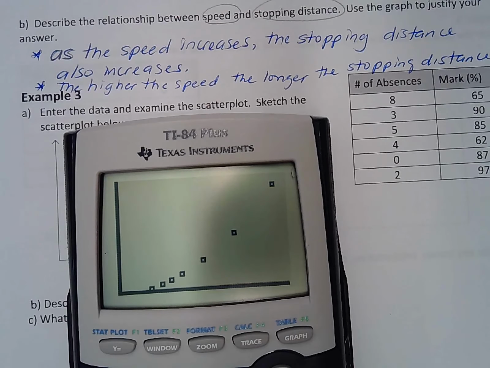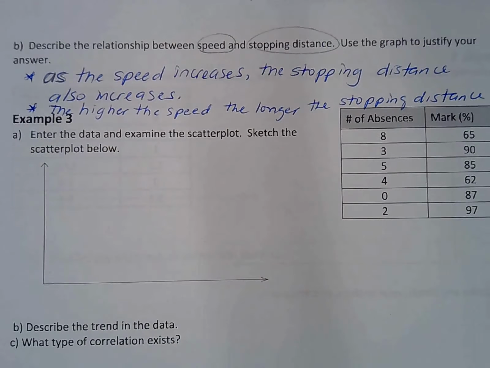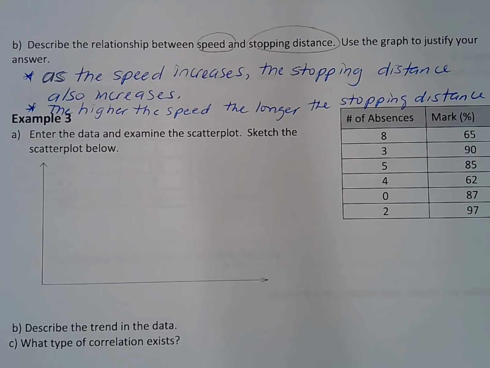Did you pick up Delvina's graphing calculator 27? Can you just take a look at the back if it's 27?